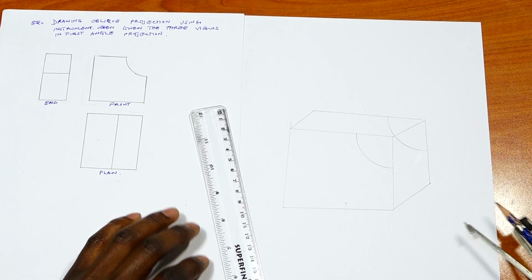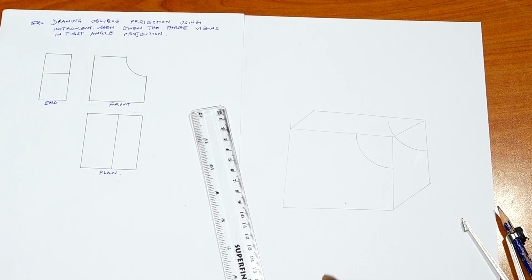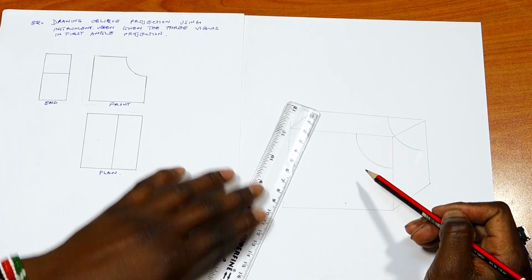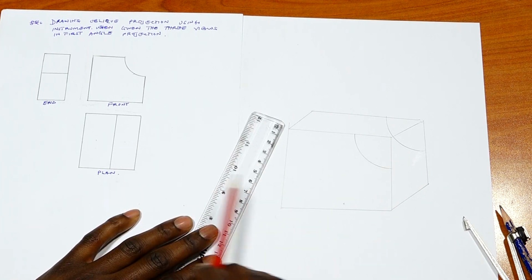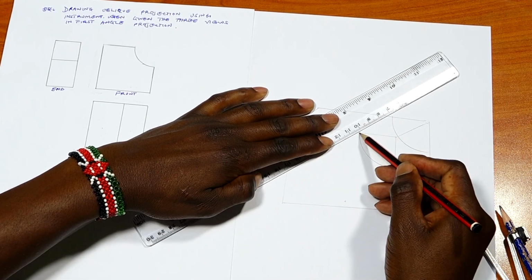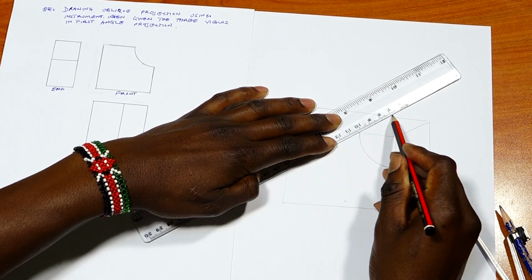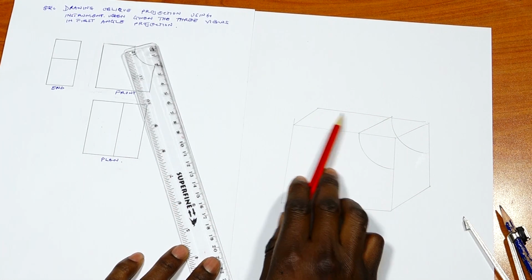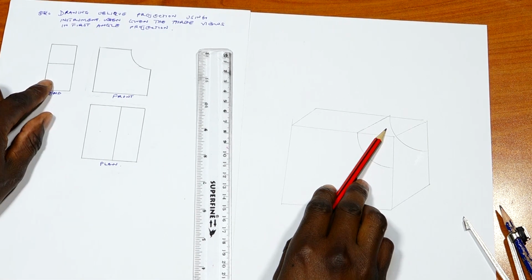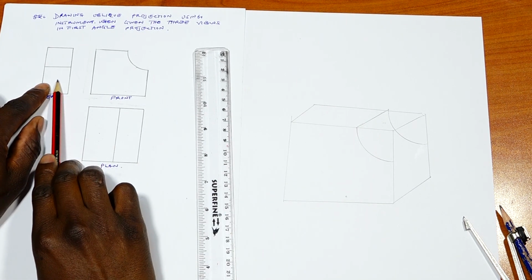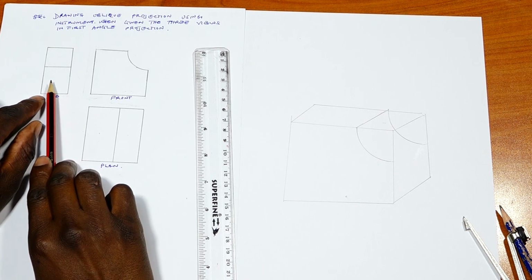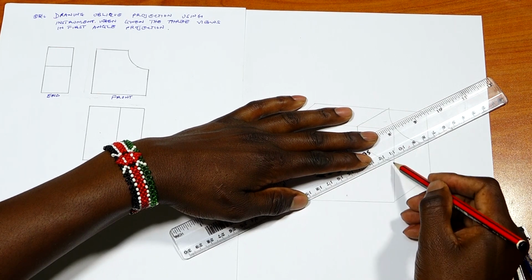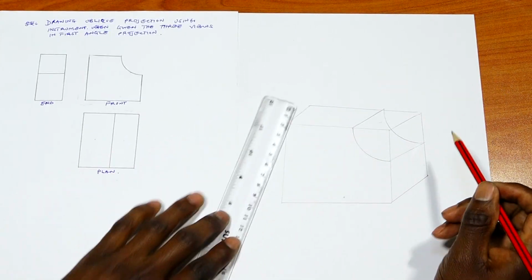Now after that you can see I can now add the plan. The face of the plan. We have 1, 2. That is our plan. So we have 1, 2. Now I can add the end elevation. The end elevation also has 2. So I'll have 1, 2.